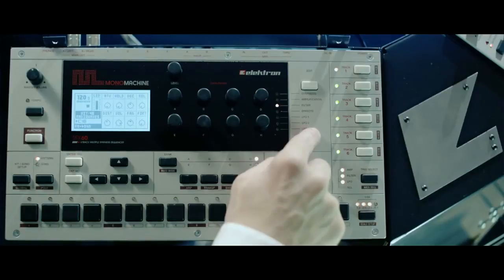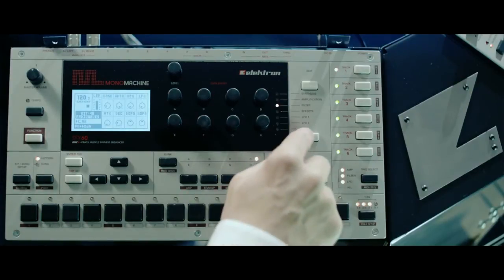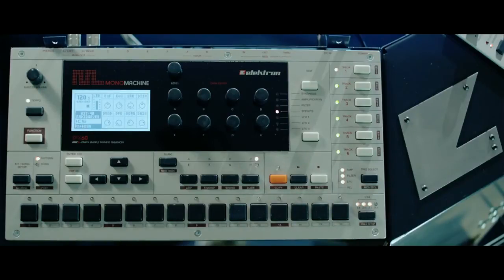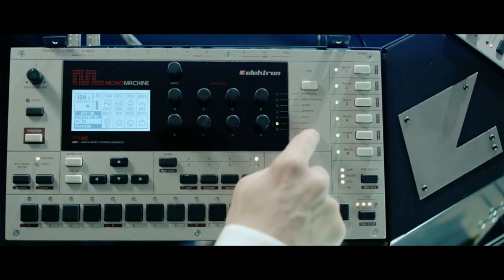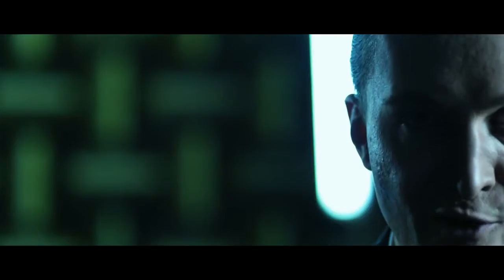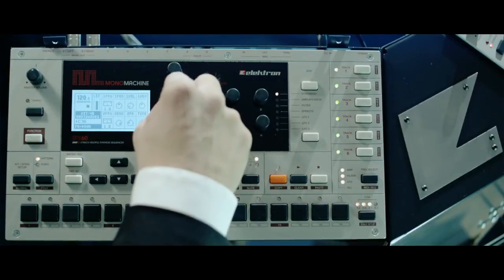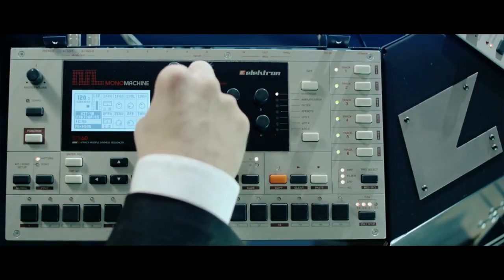In the filter page, you'll find parameters for the multimode filter and the filter envelope. In the effects page, you'll find a 1-band parametric EQ, a sample rate reducer, and a tape-style delay. Finally, we have 3 identical pages here, 1 for each of the LFOs. Since the Monomachine has 6 tracks, there are 18 LFOs available. You alter a parameter by turning these endless rotary encoders, and as you can see, their layout corresponds to the graphics on the LCD.